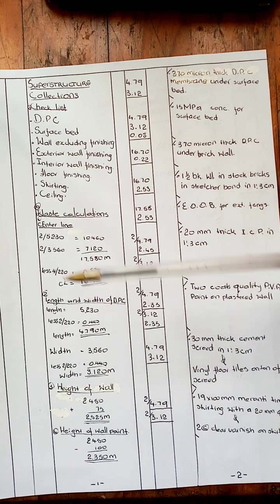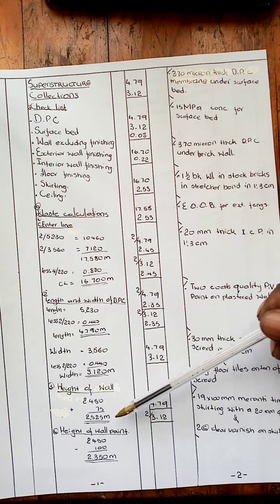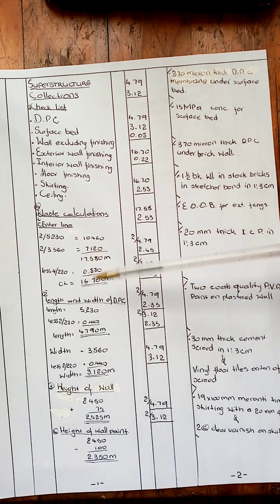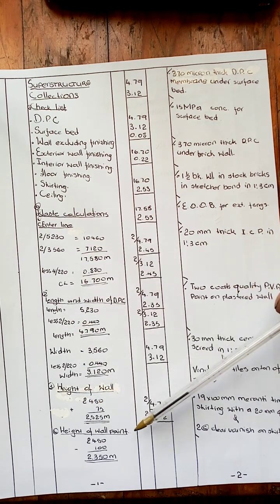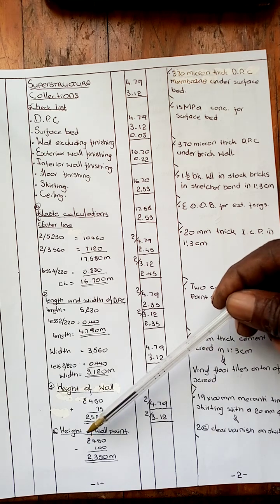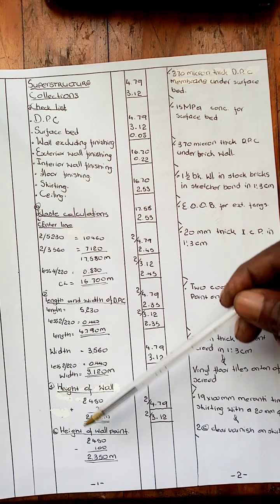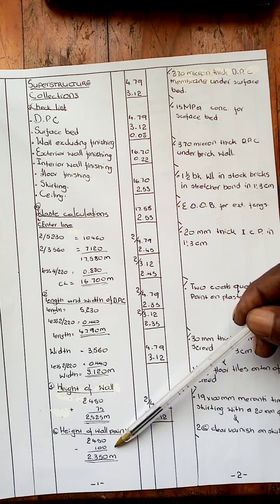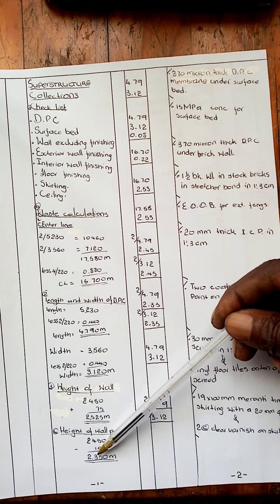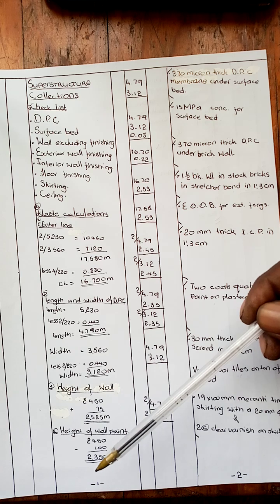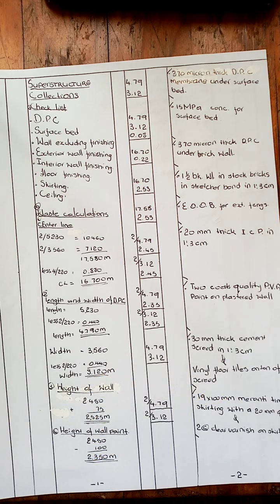The height of the wall paint: our wall is 2 meter 450 and we less the height of the skirting, which is 100, and it gives us 2 meter 350. Okay, now let us begin.